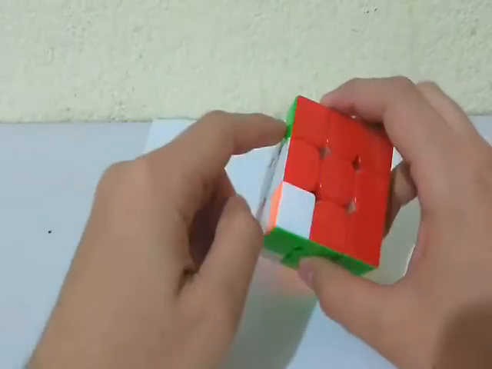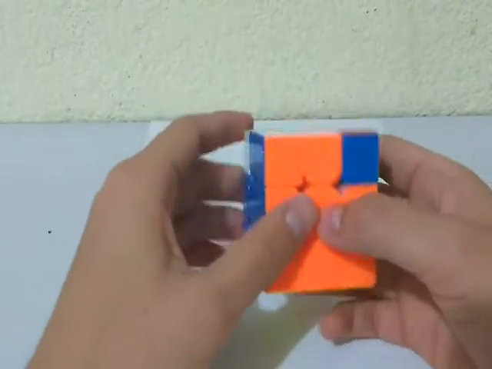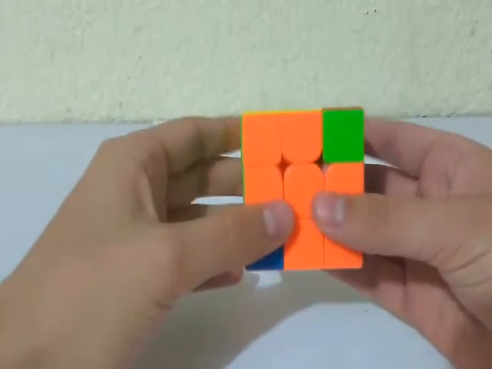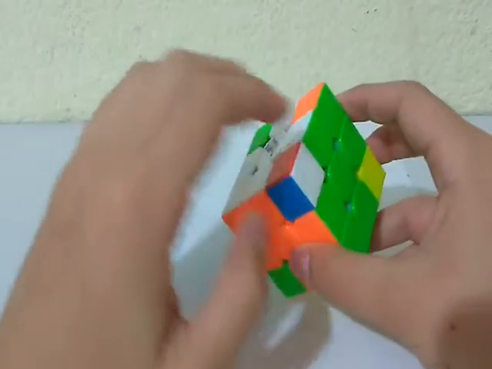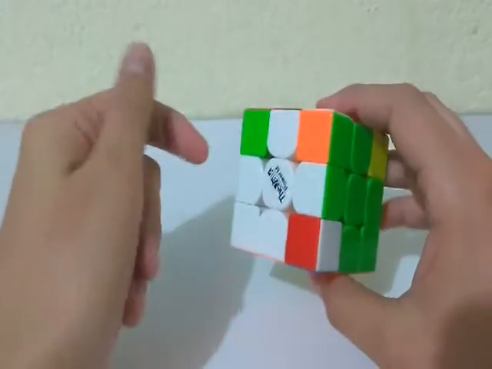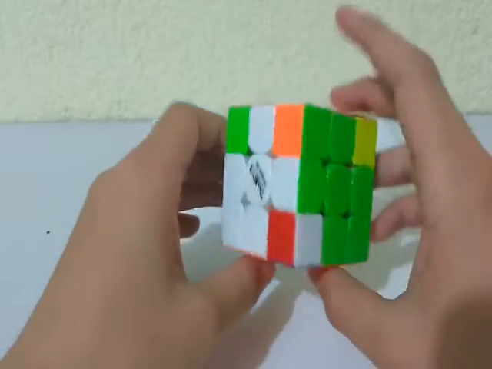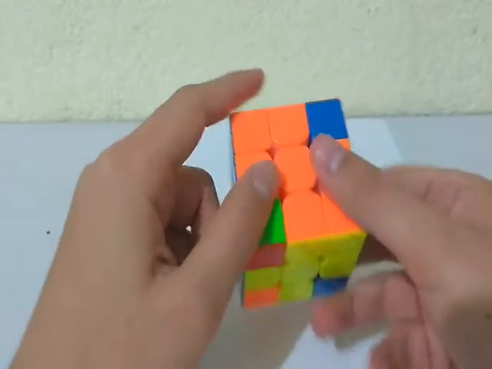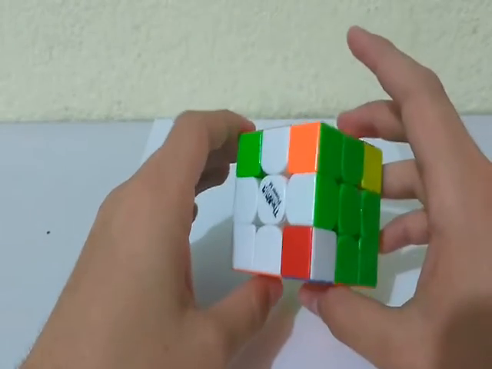In this case I have a 3-corner cycle, and this could be a skeleton. For example, if I had something more complex, I could say most of the cube is already solved, but a few pieces are apart from having the cube solved. So, in order to solve a skeleton, you must use a technique called insertions.